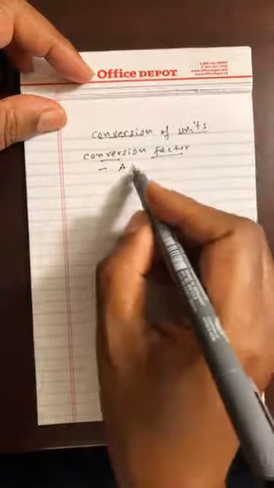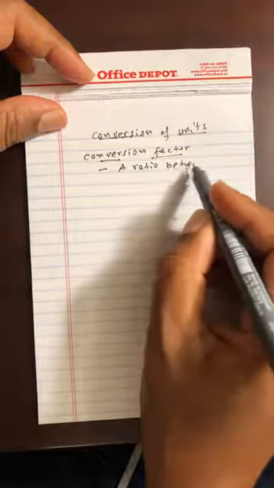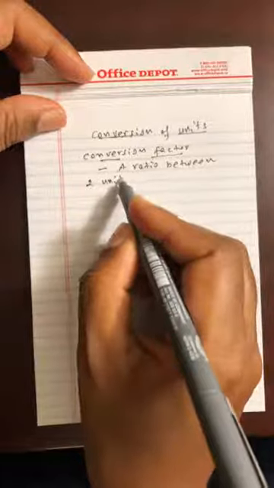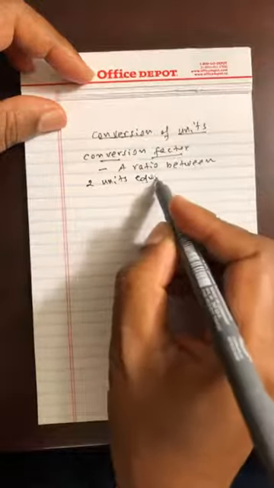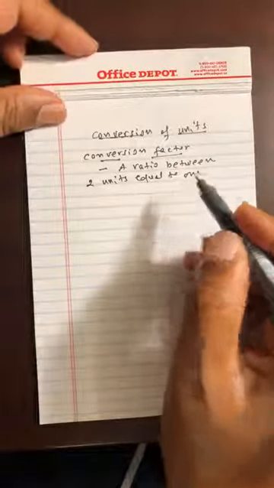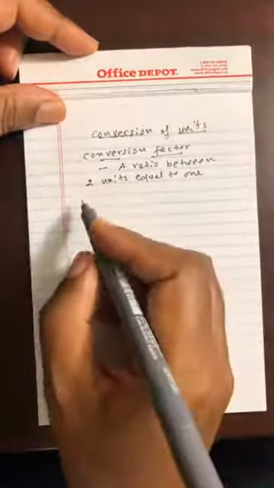This is a ratio between two units equal to 1. Let's demonstrate this by means of examples.